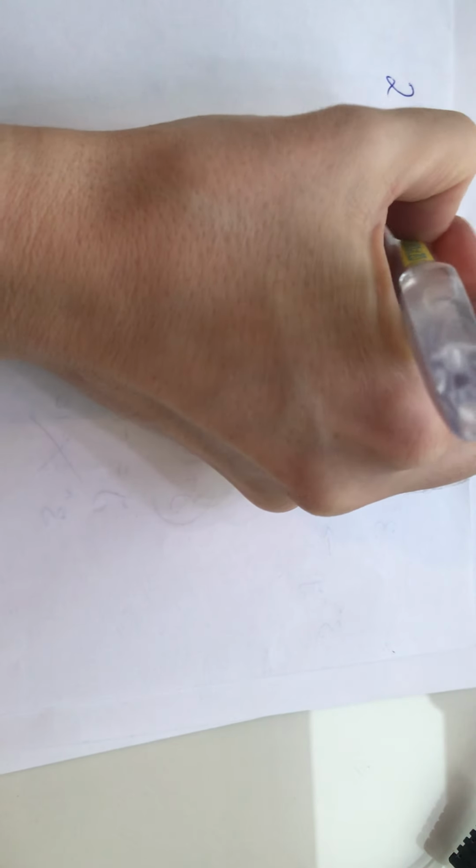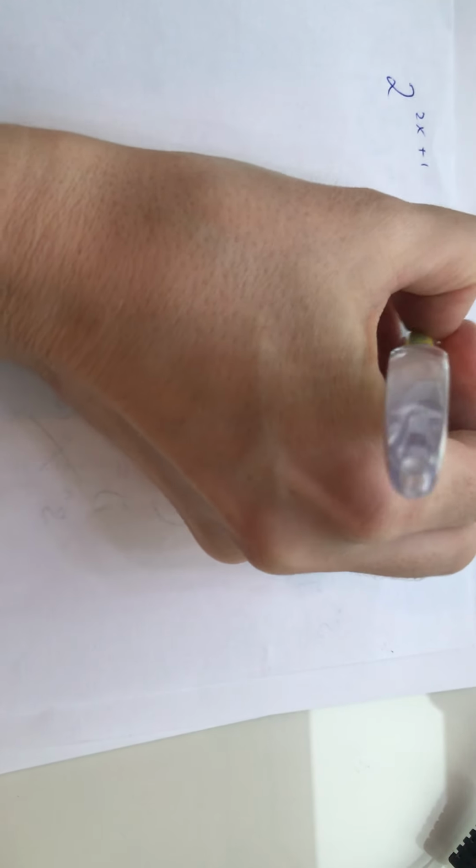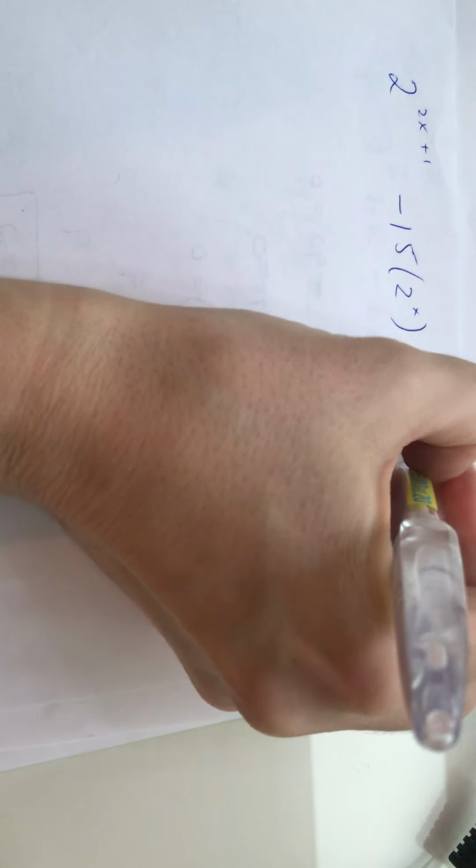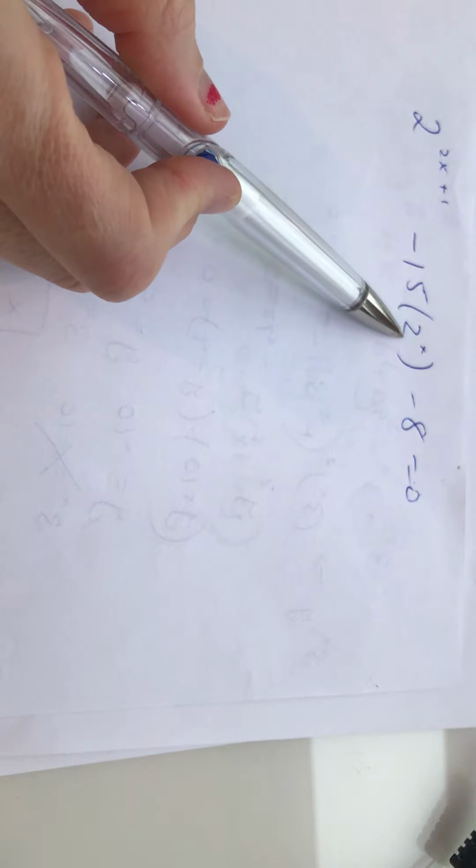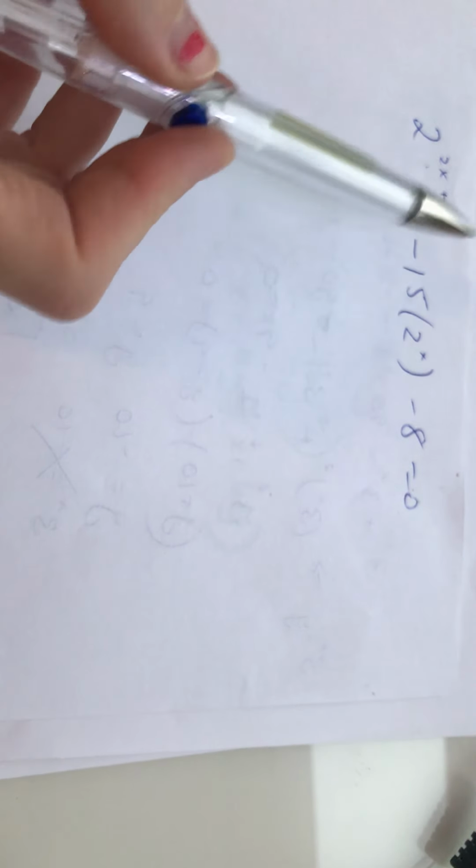Part 3. Anywhere I see a 2 to the power of x, I'm going to write it as y, but I need to work with this first. So I have addition, which means if I have addition in my indices, I can rewrite it as multiplication.